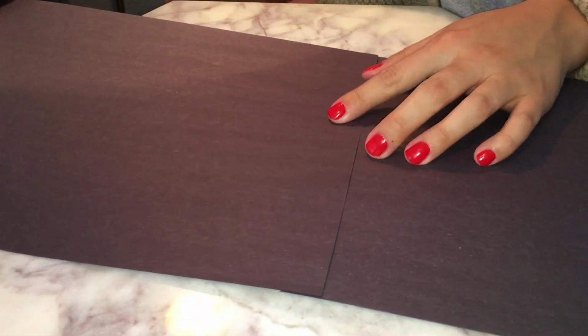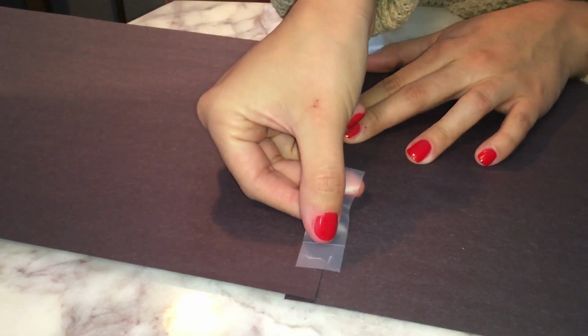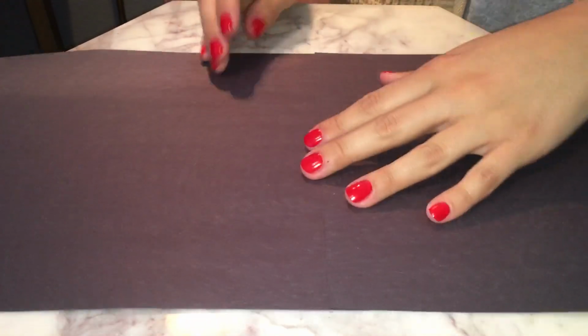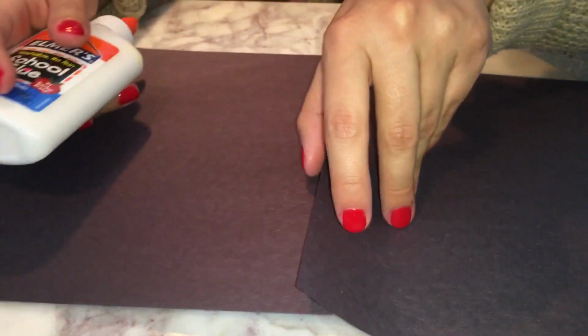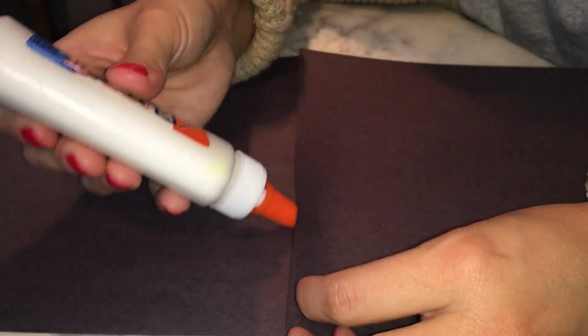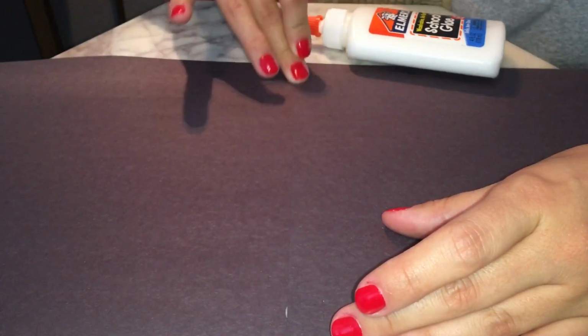So I am going to put the 2 black papers together because I think black is a really cool background for this type of project, okay? So I have 2 pieces of paper. I'm just going to put 2 pieces of tape down. Oops. I'm going to turn this guy over and I'm going to get some glue. There should be a little pocket down here. And I'm just going to put a little bit of glue down there, okay? Just so I know that it's nice and secure. There we go, just a little bit of glue, just like a line of glue.